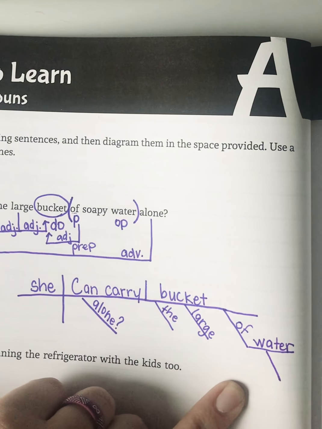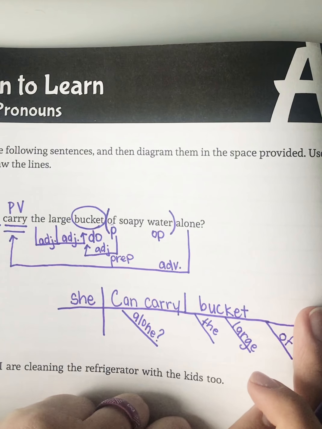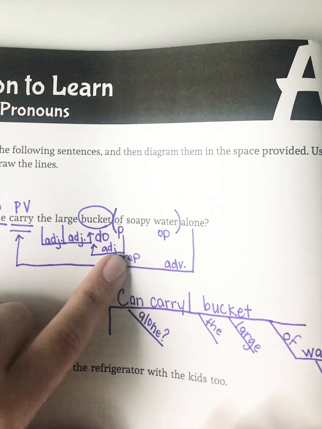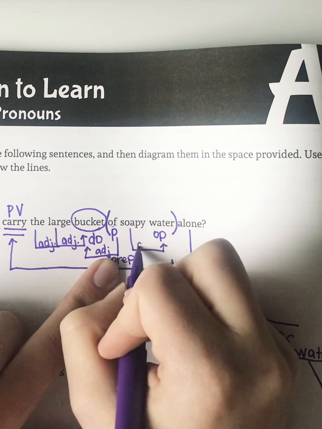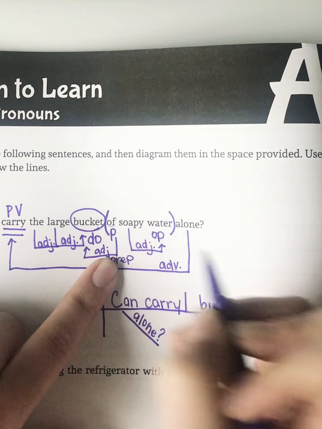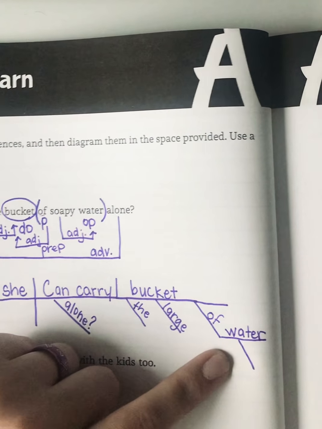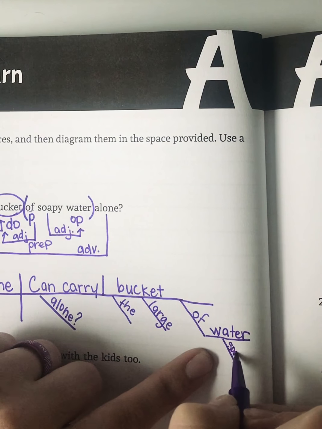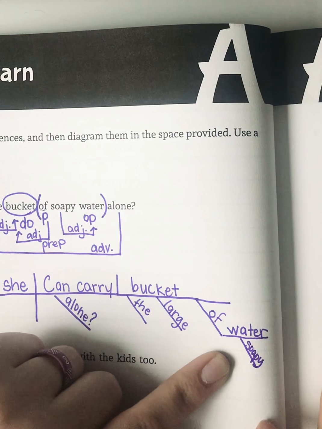Underneath water, I put any modifiers that are describing it. Oh, I hope you all caught that in the middle of my video, that I forgot to add soapy to water. I know some of you are probably sitting there giggling at me right now. Okay, so now I can add soapy underneath water. All right.